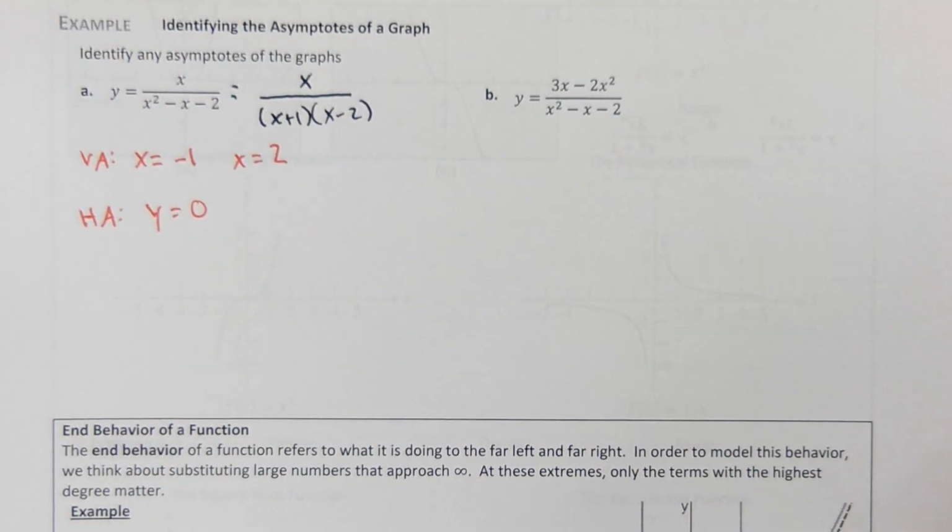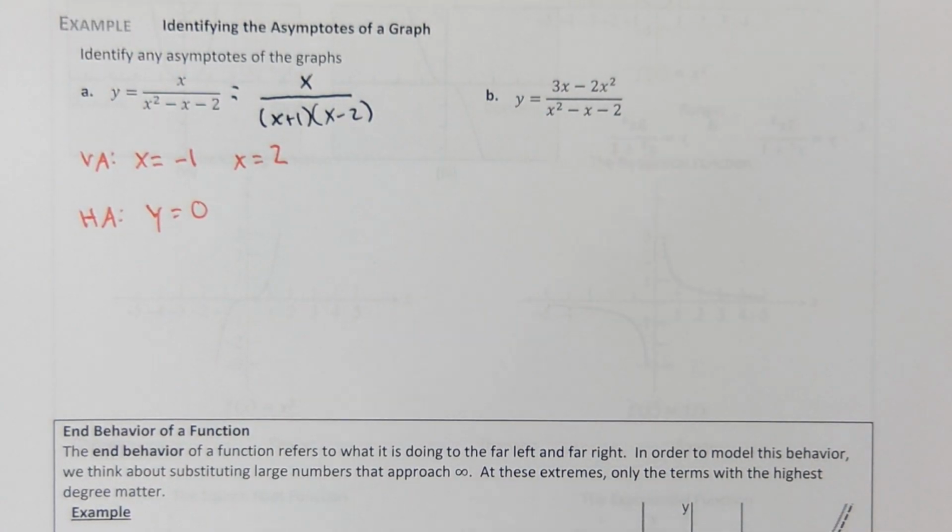Now, I feel like this would have been a better example that we're about to do if I altered it a little bit. I wonder if I should. Nah, it's all right. I'll just describe it and show it to you on the calculator.